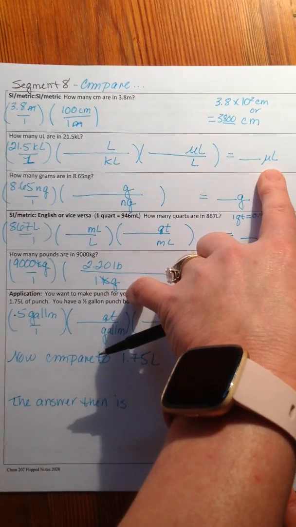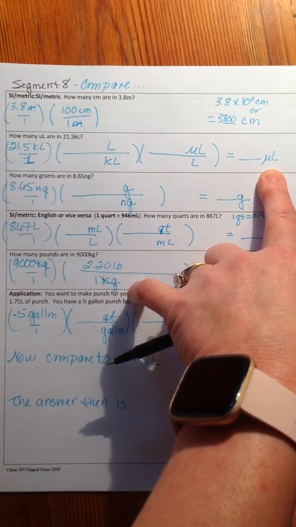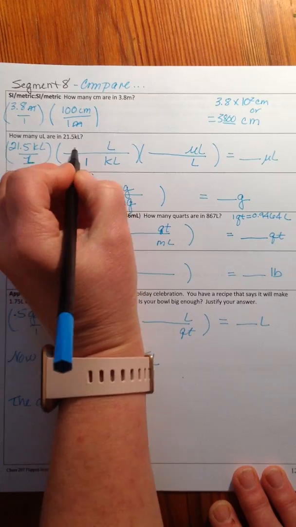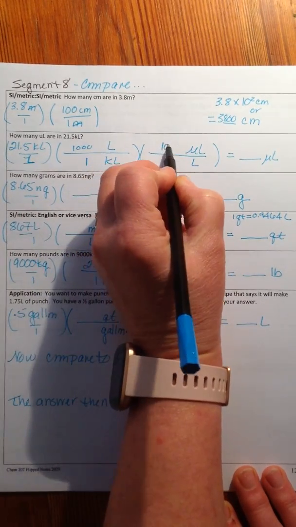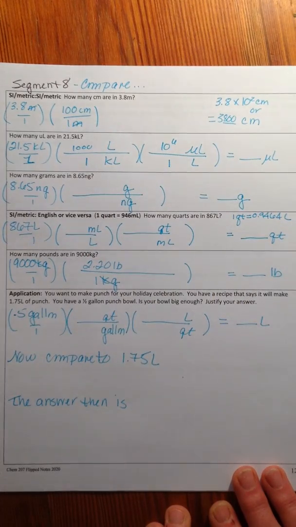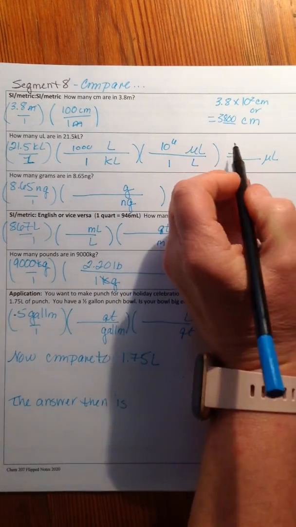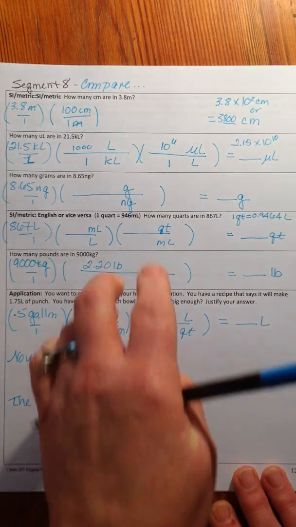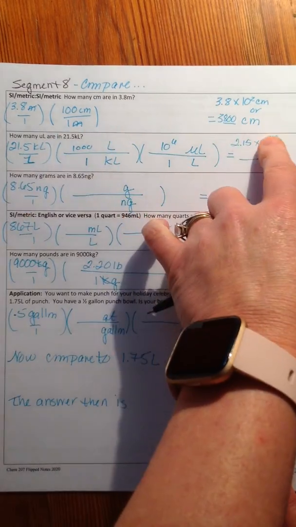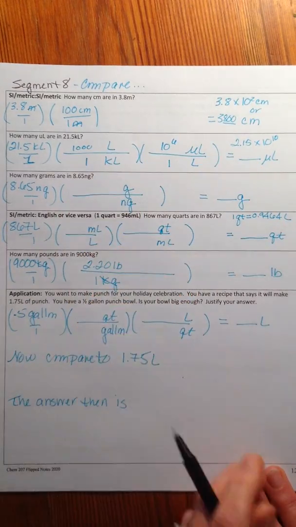Kiloliters to microliter have to go through the liter. So 1 kiloliter, 1,000 liters, 1 liter, 10 to the 6 microliter. And we push some buttons on our calculator and we get 2.15 times 10 to the 10. 3 sig figs here, 3 sig figs here.